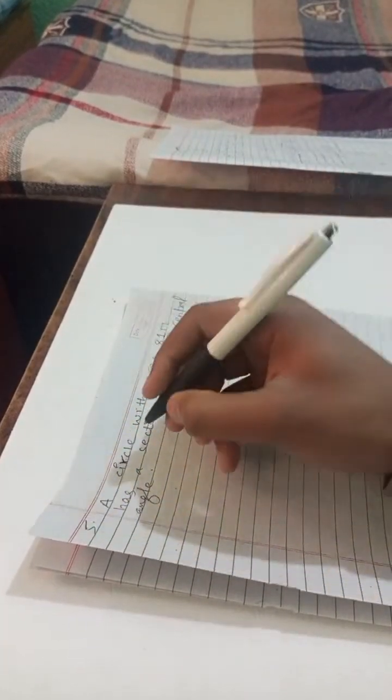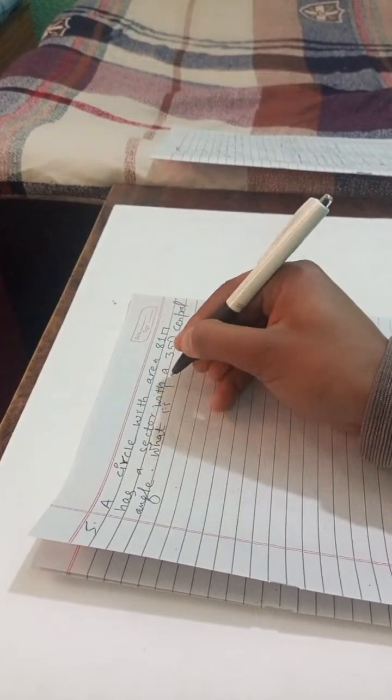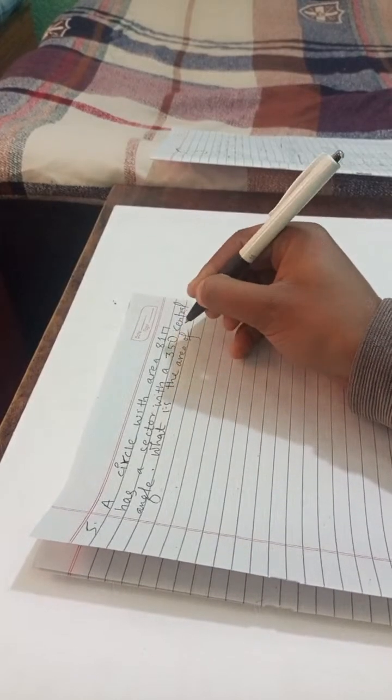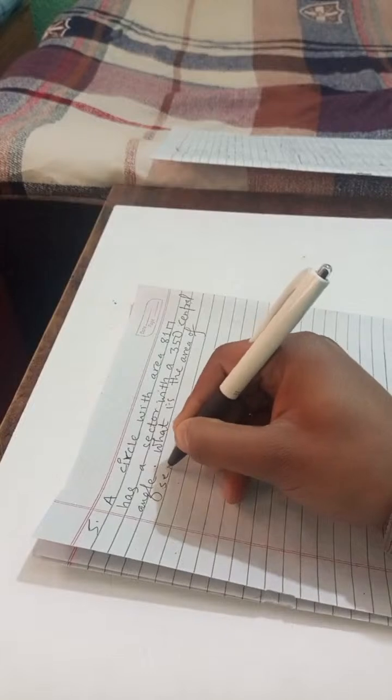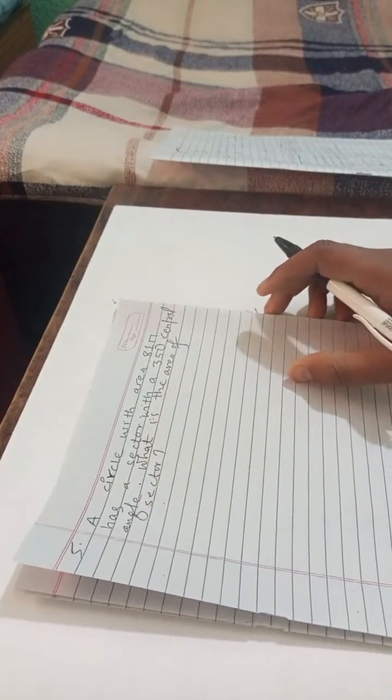Then what is the area of the sector? This type of question is asked in the digital SAT. What is the area of the sector?